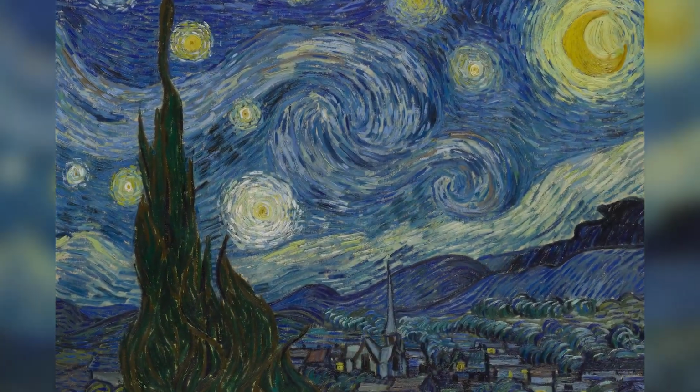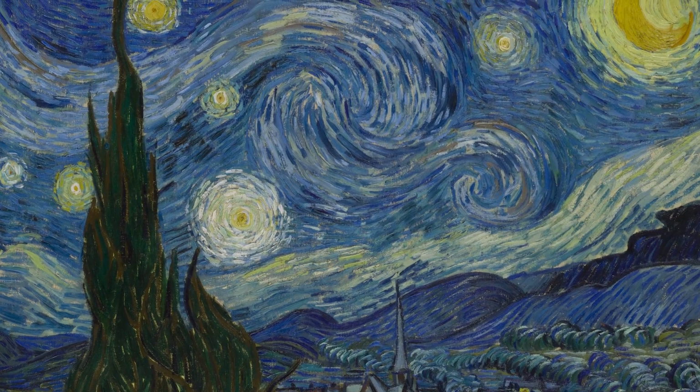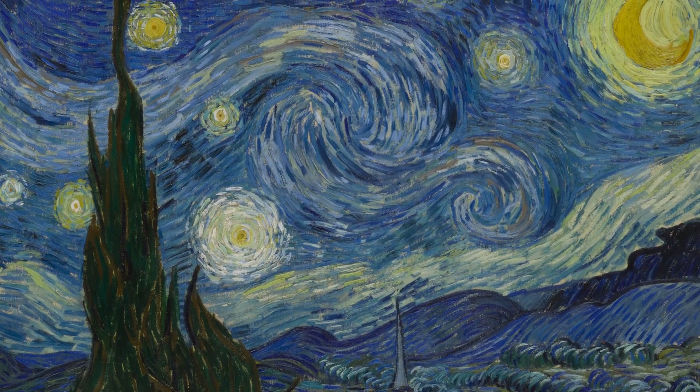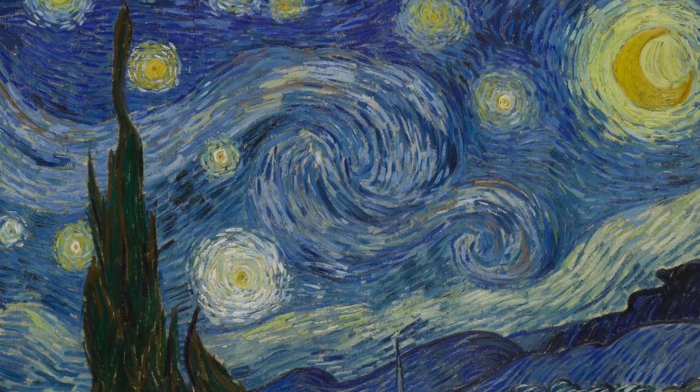Even just showing this high-resolution copy of Starry Night doesn't substitute for being in the same room with the actual painting. It's just pixels, not paint.